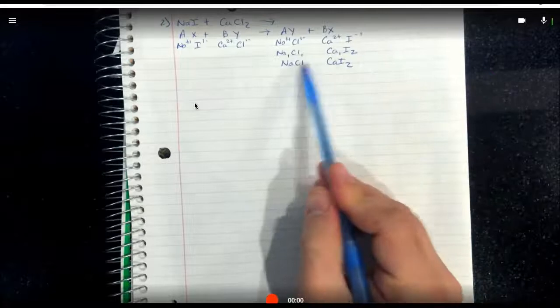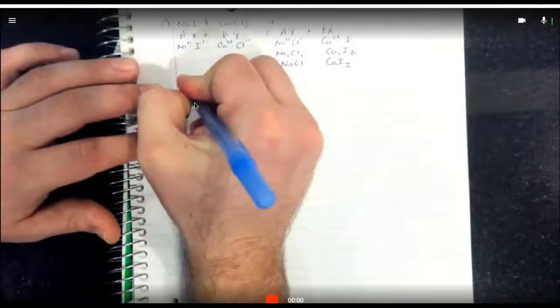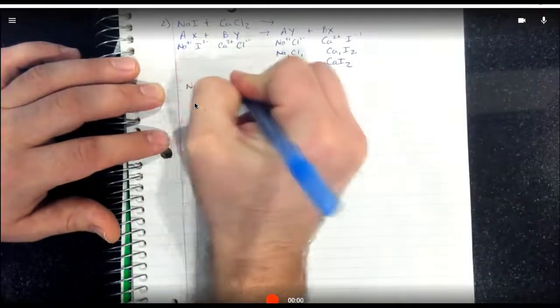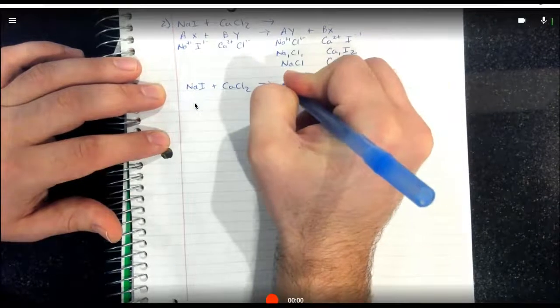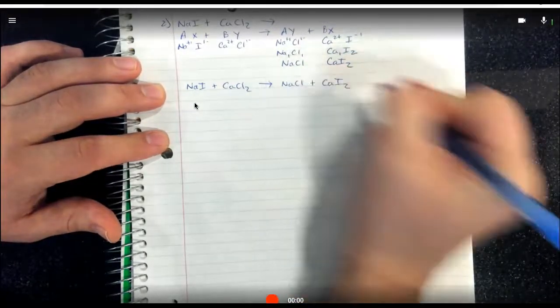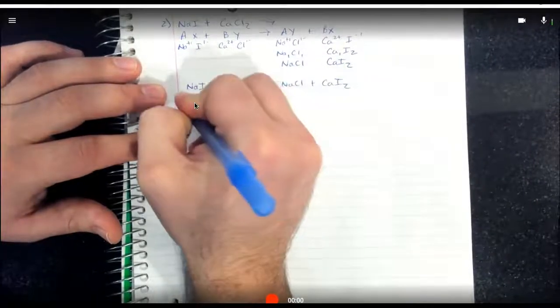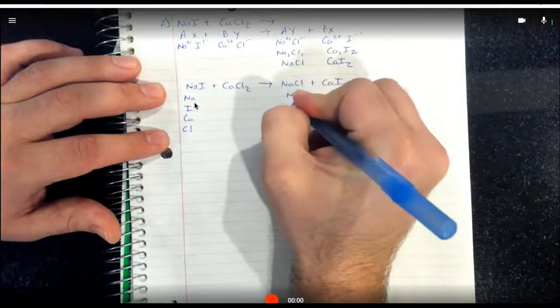So now that we have our proper chemical formulas for the products, we can go back and start to balance the equation. So NaI plus CaCl2 gives us NaCl plus CaI2. So we have sodium, iodine, calcium, chlorine on each side.